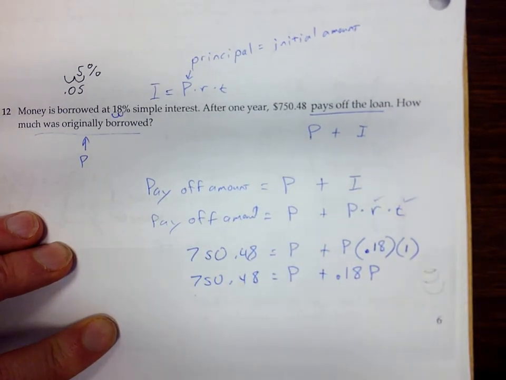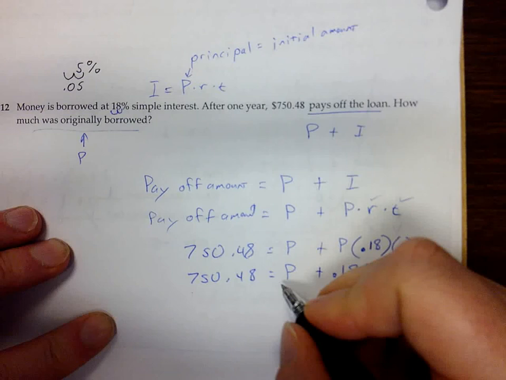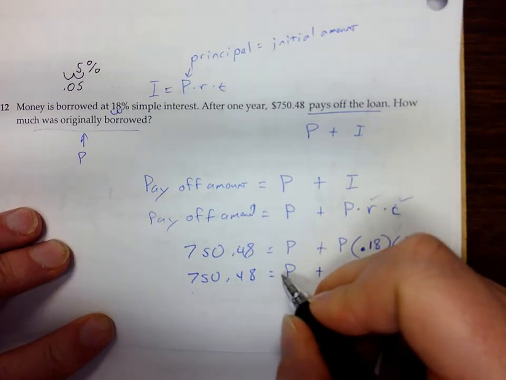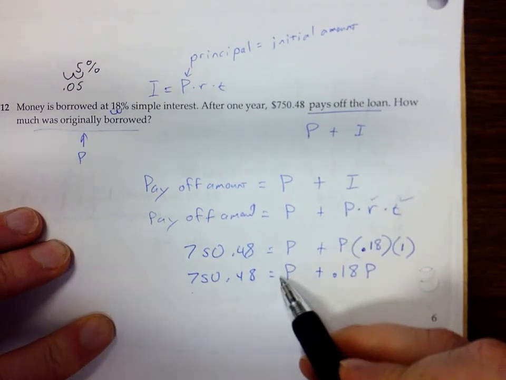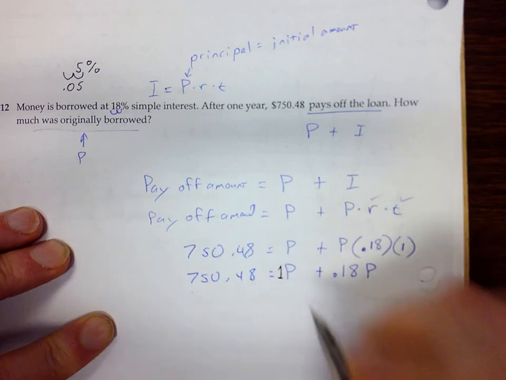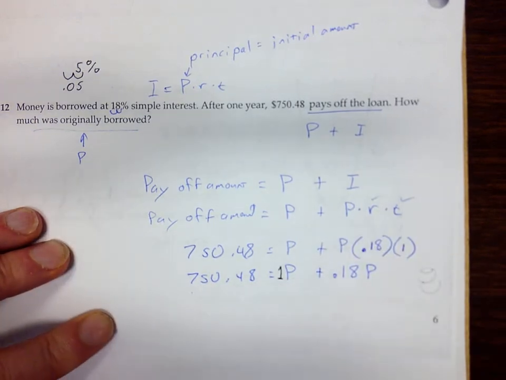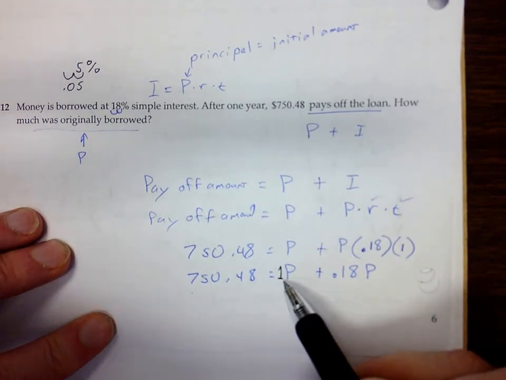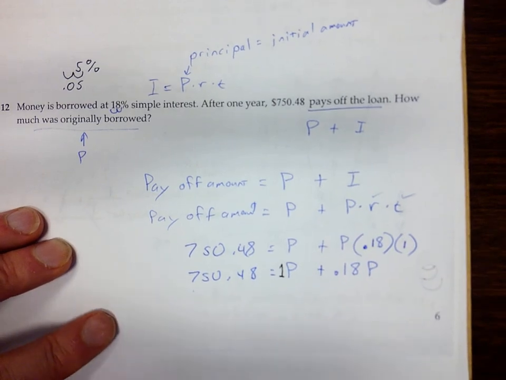Lastly, I want to write in the coefficient in front of this p. What number goes in front of p? What number goes in front of the variable if there isn't one? Hopefully you're shouting at your screen that it's 1. When you don't have a coefficient, your coefficient is an understood 1.